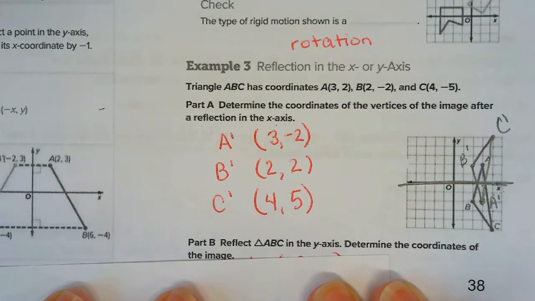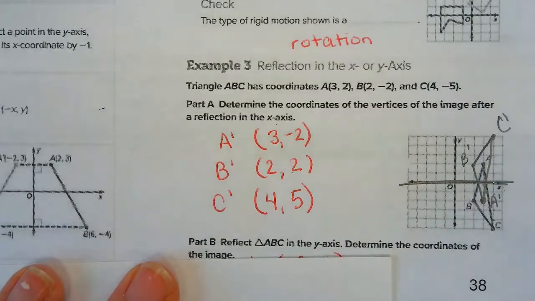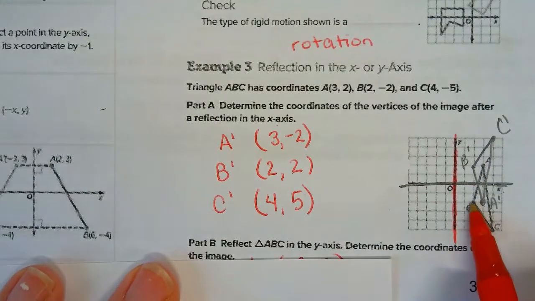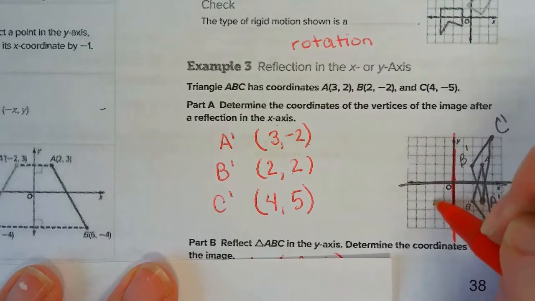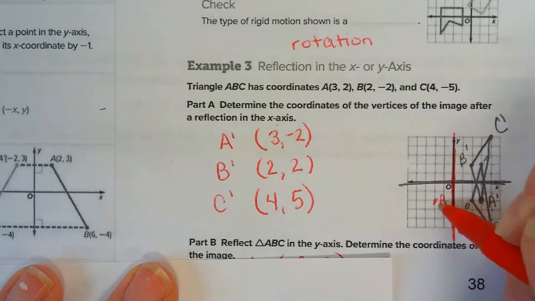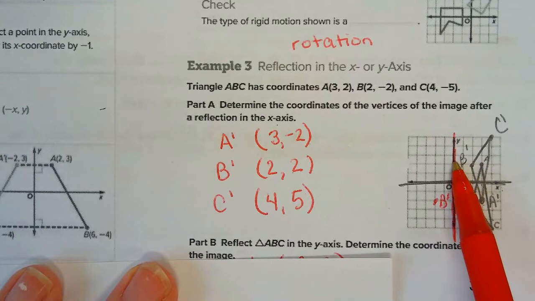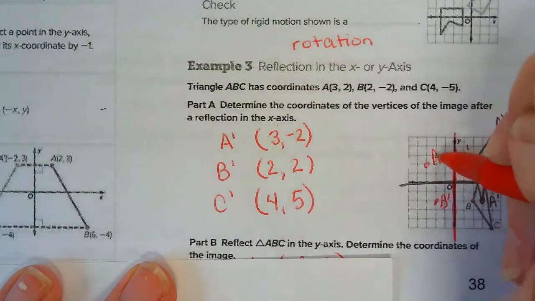So on letter B, you have to reflect that same triangle across the y-axis. So now I am using the y-axis, so that would be this line, and I'm taking these points across there. So I'm going 1, 2 to get there, and 1, 2 to go away. So here would be B prime. Same with A. 1, 2, 3 to get there. 1, 2, 3 to go away.